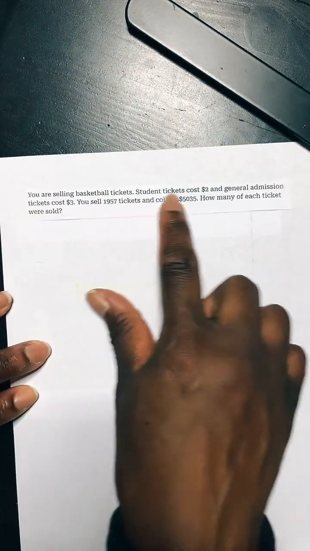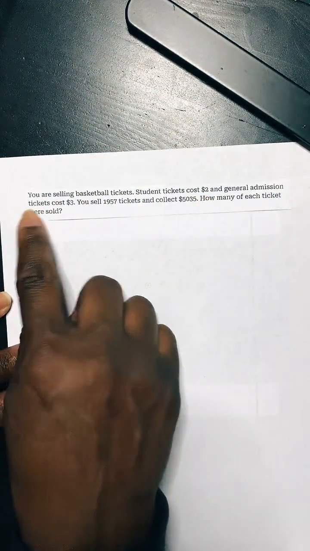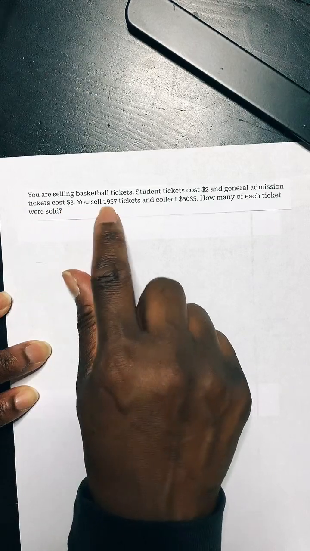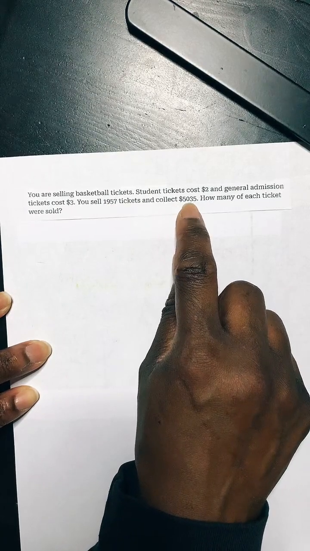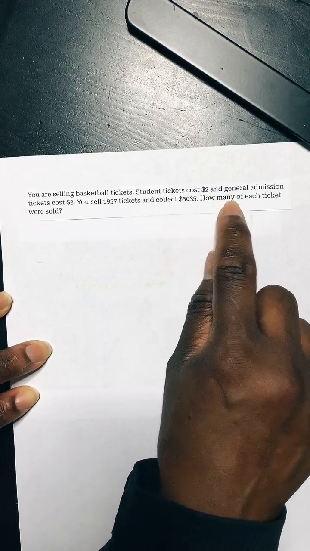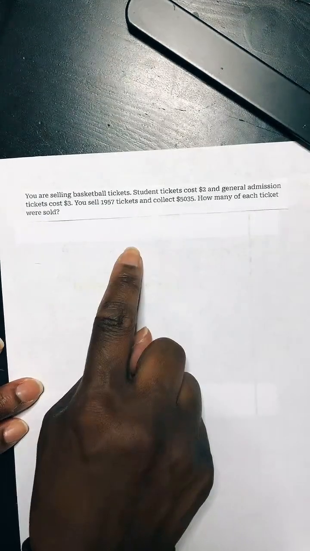All right, so you're selling basketball tickets. Student tickets cost $2. General admission tickets cost $3. You sell 1,957 tickets and collected $5,035. How many of each ticket were sold? So now we're not just specifying one thing. We want to know about the student tickets and the general admission tickets. So we have two things going on.